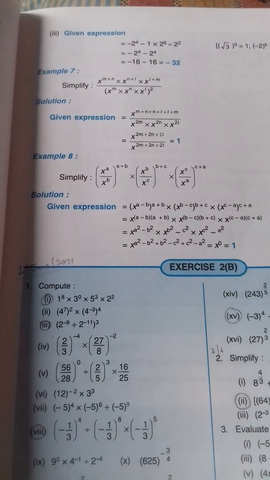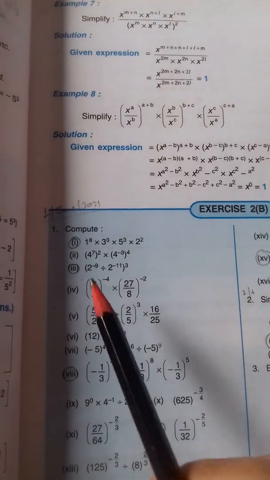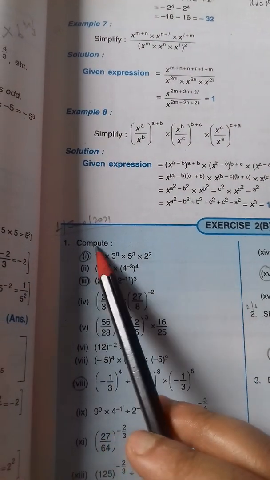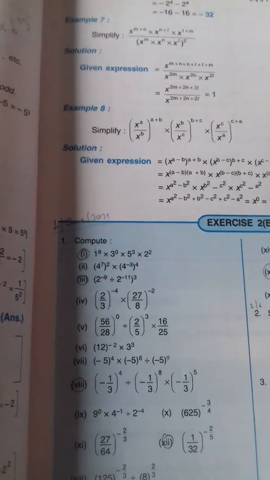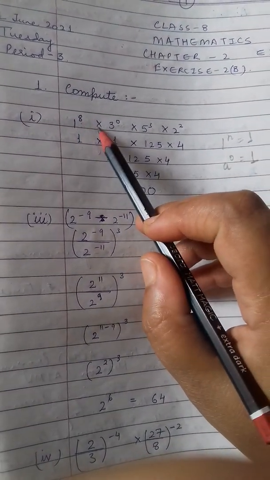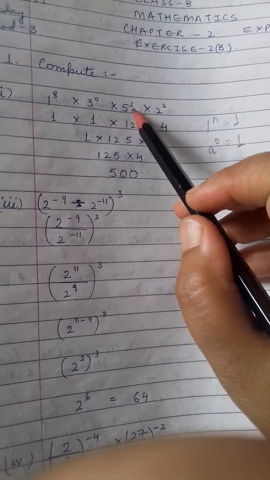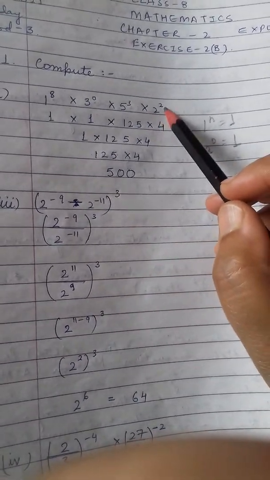Class 8, we are doing chapter number 2, exponents, and now we are going to start with exercise 2B. So let's start it. Question number 1, compute part 1: 1 raised to the power 8 into 3 raised to the power 0 into 5 raised to the power 3 into 2 raised to the power 2.